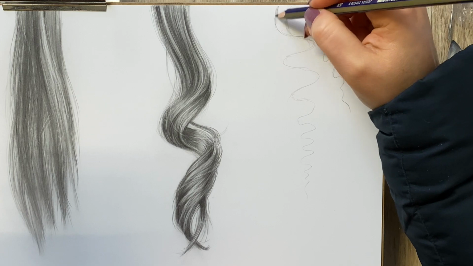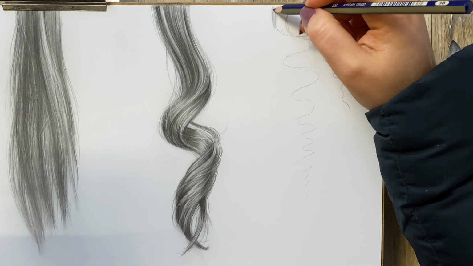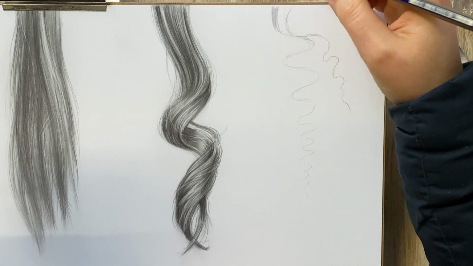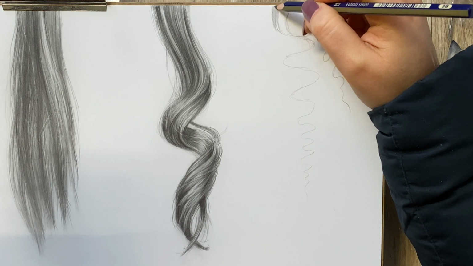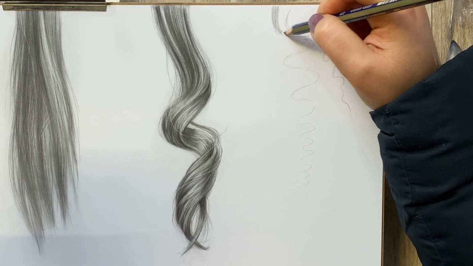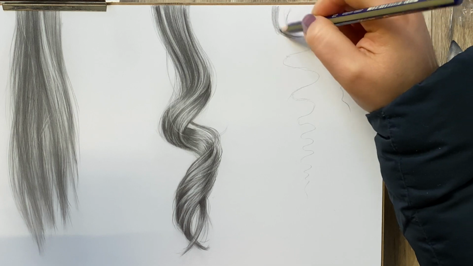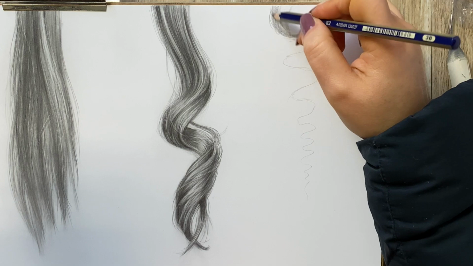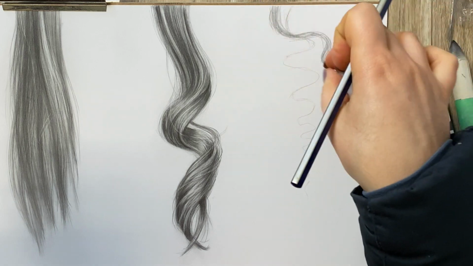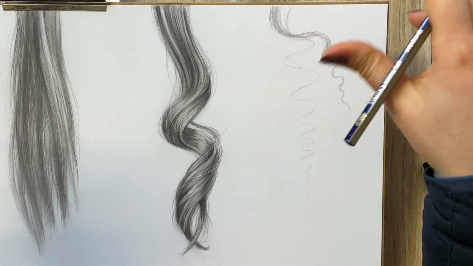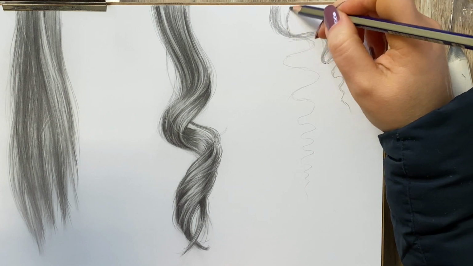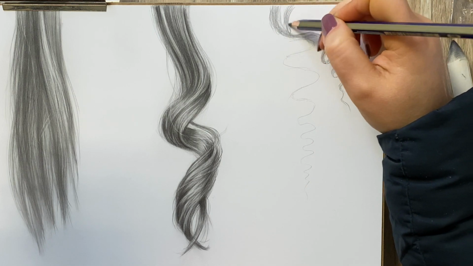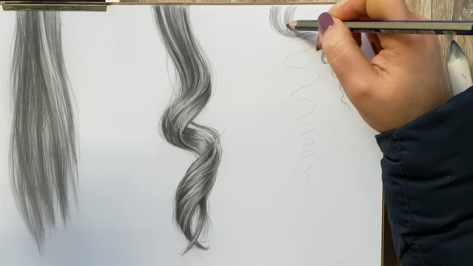Now I'm going to start shading. I'm again using 3B, so something in the middle of the softer range of pencils. Also, a lot of the times this kind of hair gets thicker on the top and gets thinner as it frays as well. So I'm gonna try and do a similar kind of look.